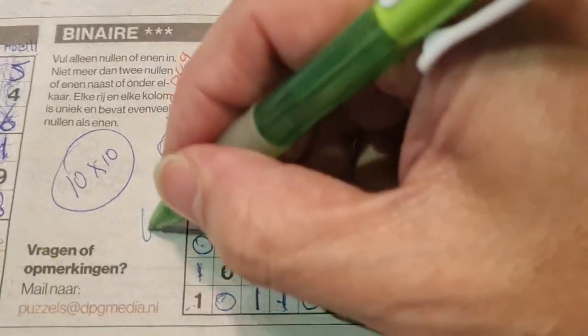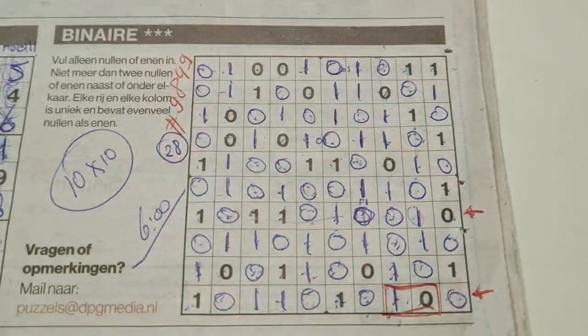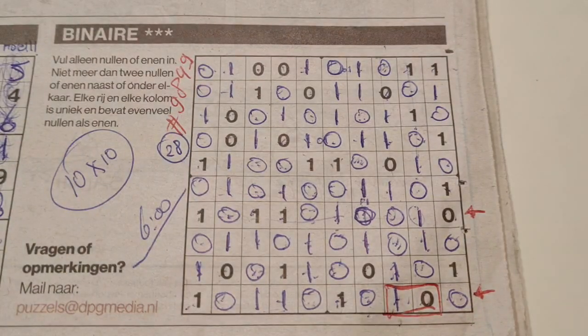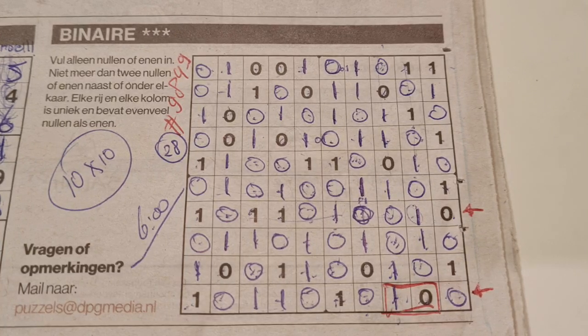Correct in 6 minutes. We solved it again with only one time comparing. And I like this one. Yes, I really do think so.